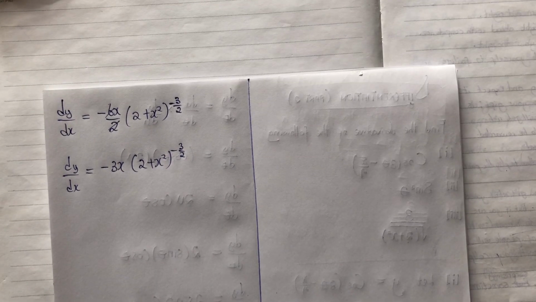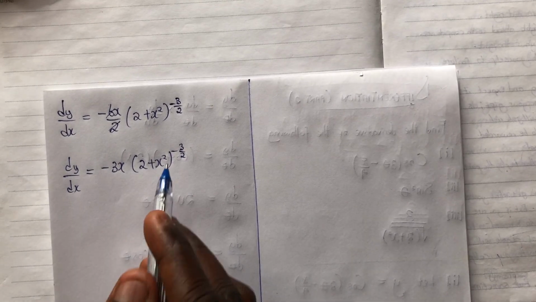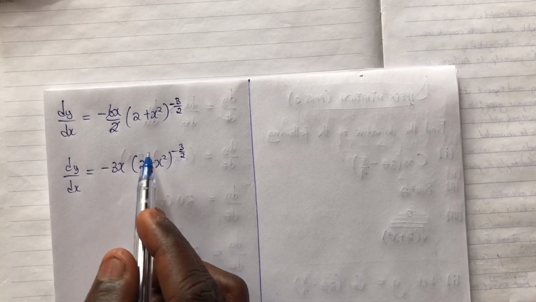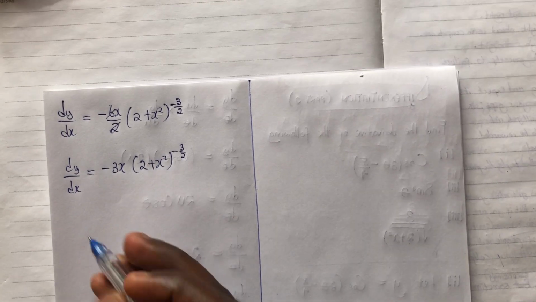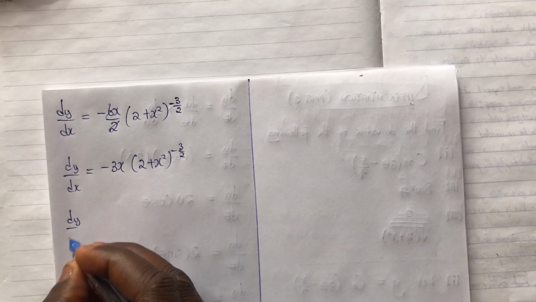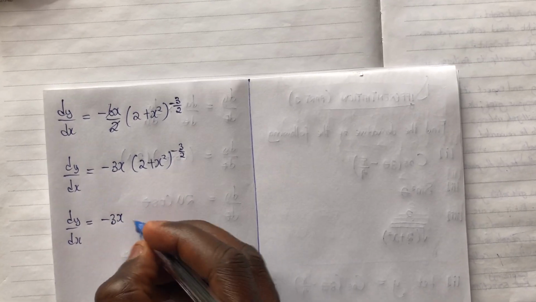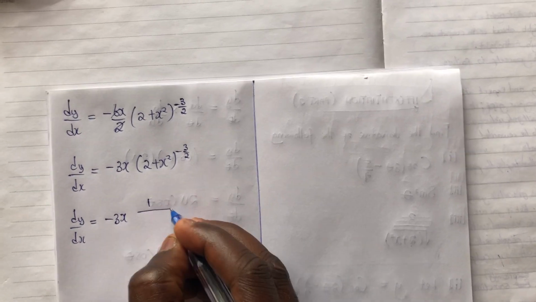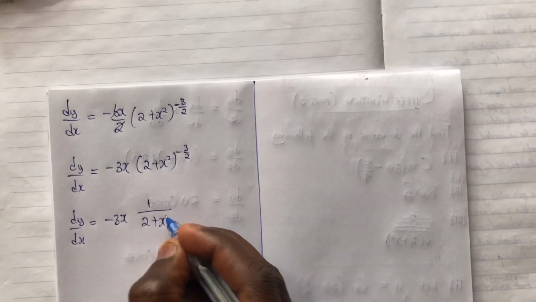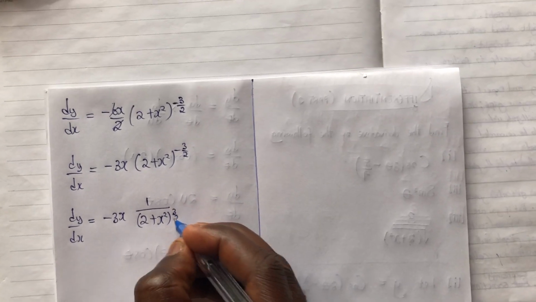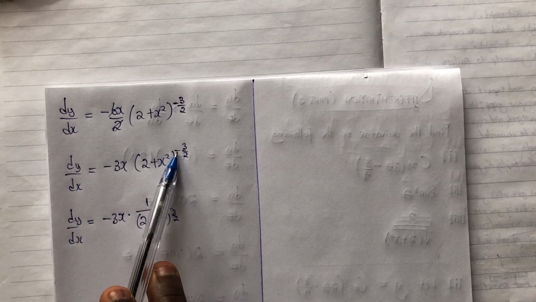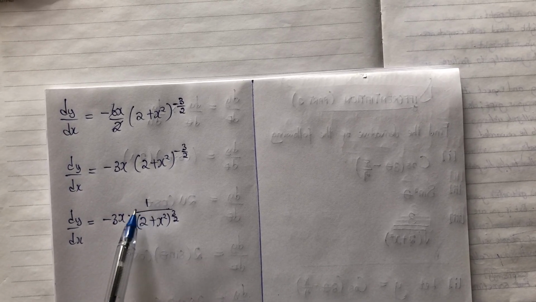So we need to rewrite this equation. And what I'll do is that I'll remove this negative by making the function a fraction. So I'm getting dy/dx will give us minus 3x multiplying 1 over (2 plus x squared) to the power of 3 over 2. So this is it. So now I have taken care of this negative here to make the equation a fraction.